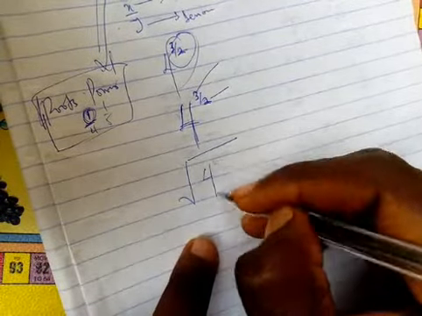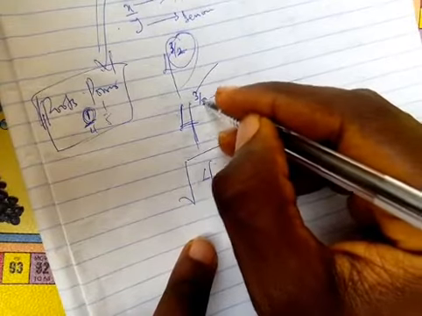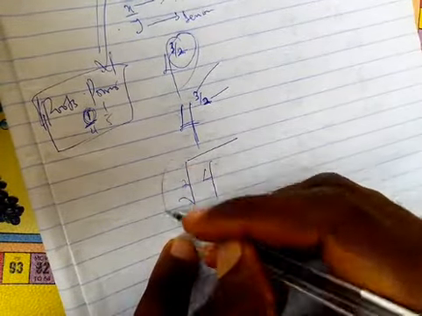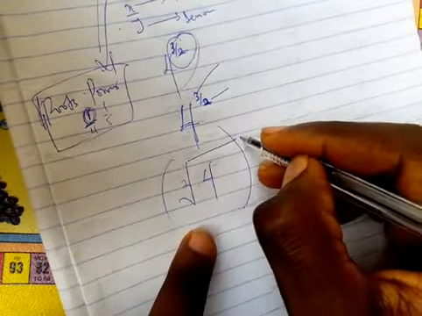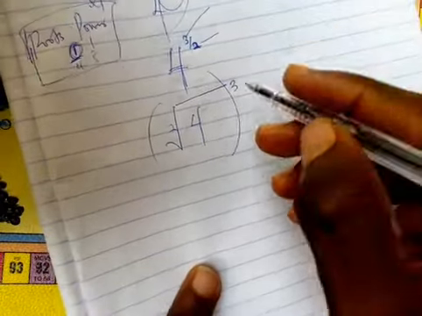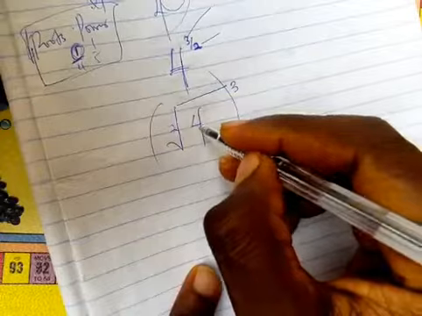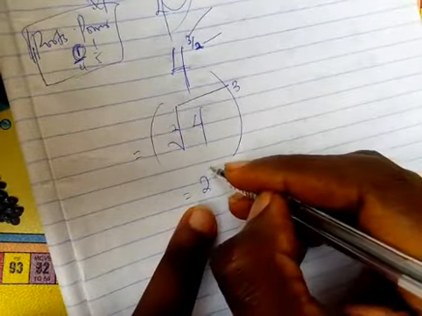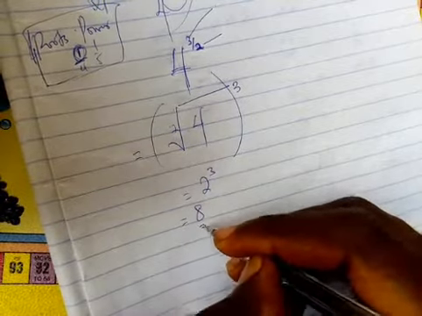Now you have 4. The denominator comes here, which is the square. You have it as the square root. Then you have everything raised to power 3. Now if you have to solve this, what's the square root of 4? It is 2. And 2 raised to the power of 3 gives you 8.